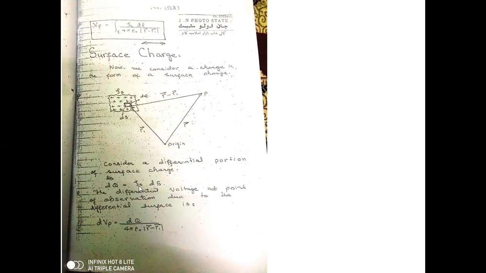So replace dq by rho s ds in order to introduce the surface charge density. So dVp, where d is the differential potential of the differential surface. Now we integrate over all the differential surfaces to get the net potential of the complete surface.